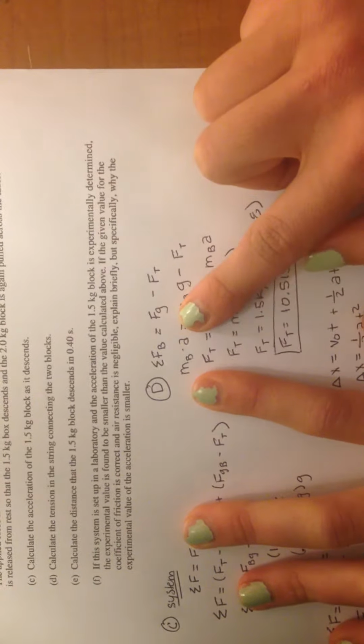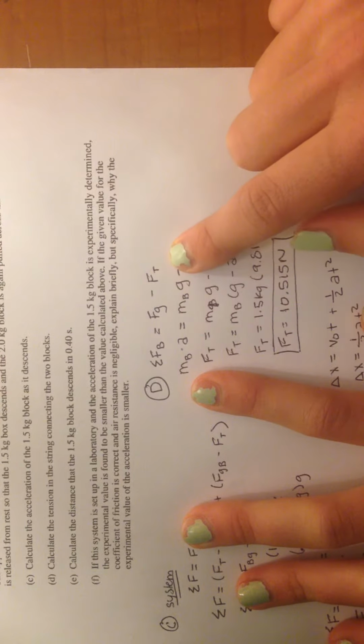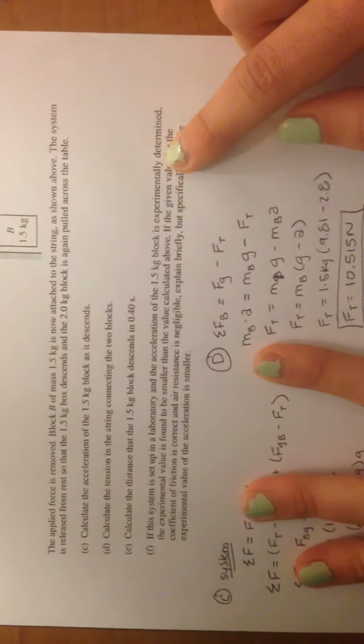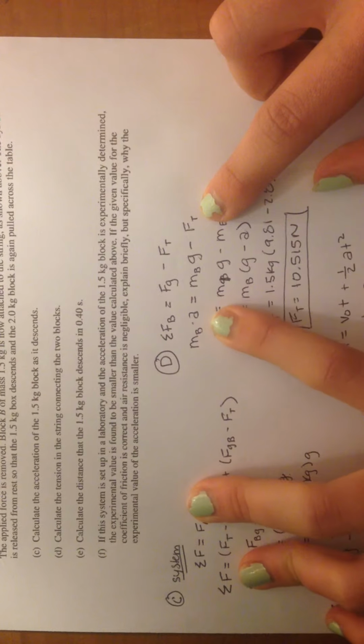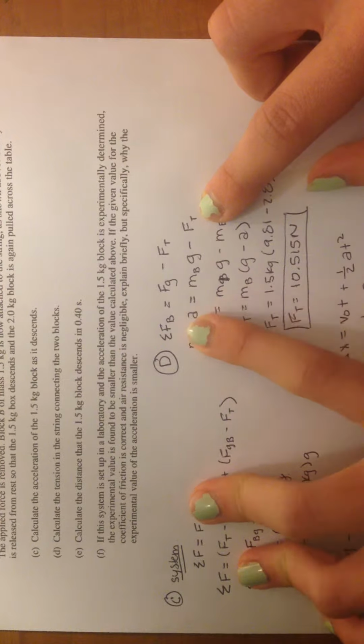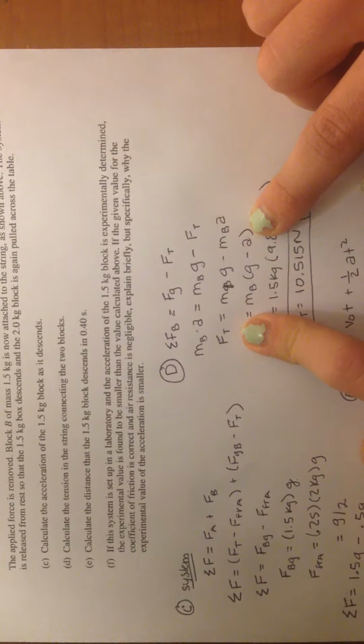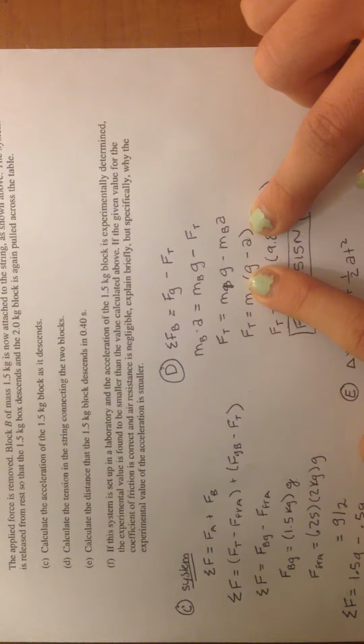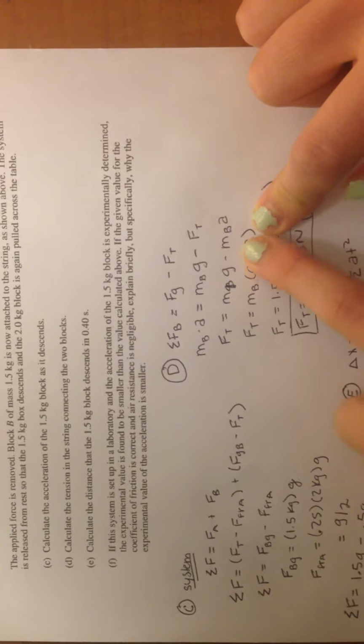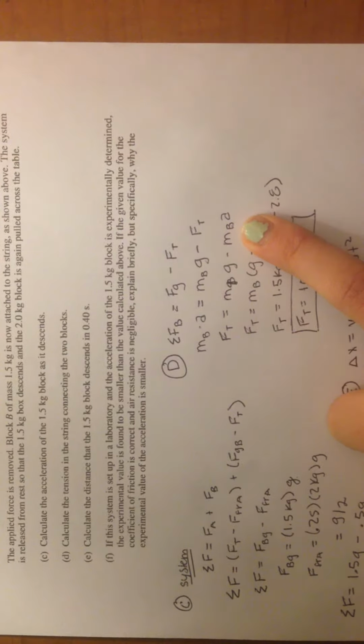So sum of forces on B is force of gravity minus force of tension, because remember, the gravity is working downwards and the tension is going upwards. So we have mass of B times acceleration, because remember, sum of the forces is mass times acceleration, equals mass of B times gravity, which is our force of gravity, minus tension force. So then we can say our tension force is equal to mass B times gravity minus mass B times acceleration.